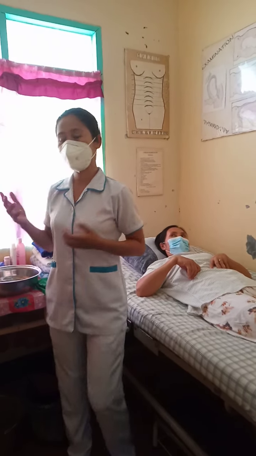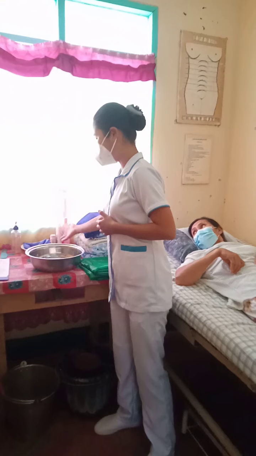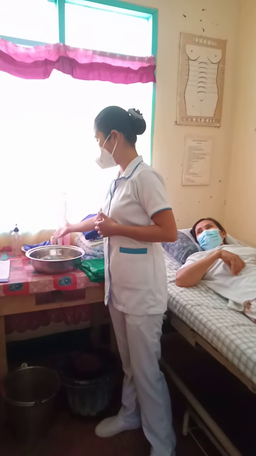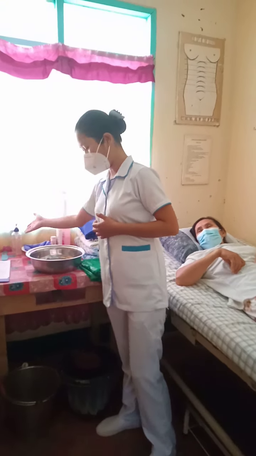But prior to the procedure, I ensure that I already wash my hands and perform proper hand hygiene in order to eliminate microorganisms that could be transferred to my patient. And I would also have here my equipment. First is the basin with warm water, personal protective equipment, a washcloth, bath blanket, towel, alcohol, lotion, powder, working gloves, soap, shampoo, and comb. I also have here extra water for refilling the water of my basin.